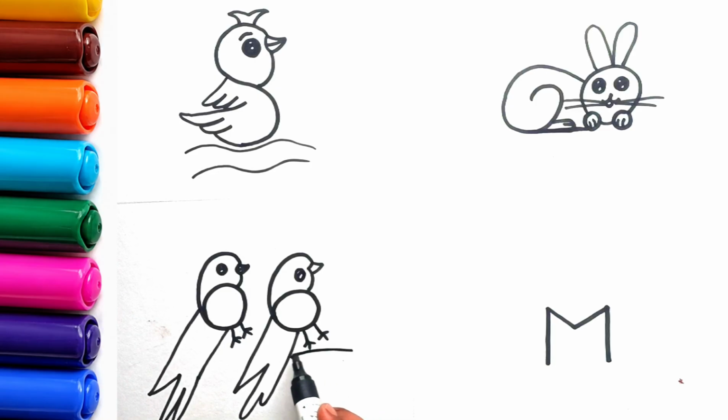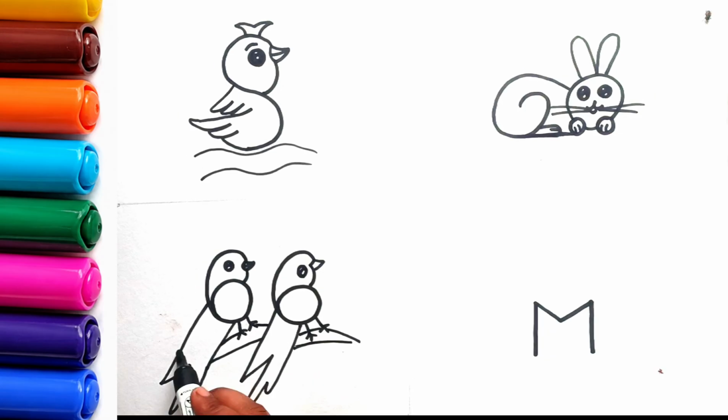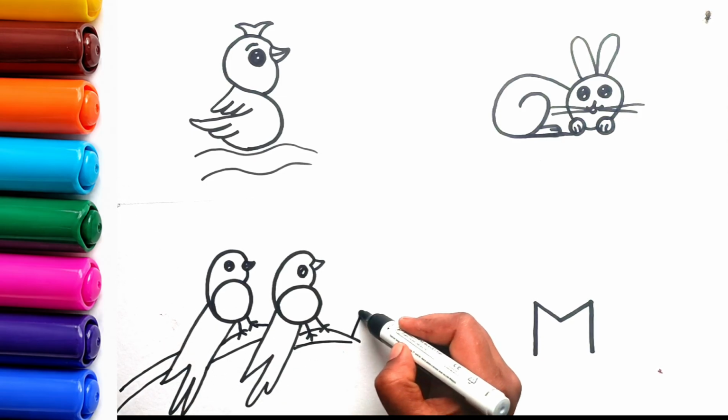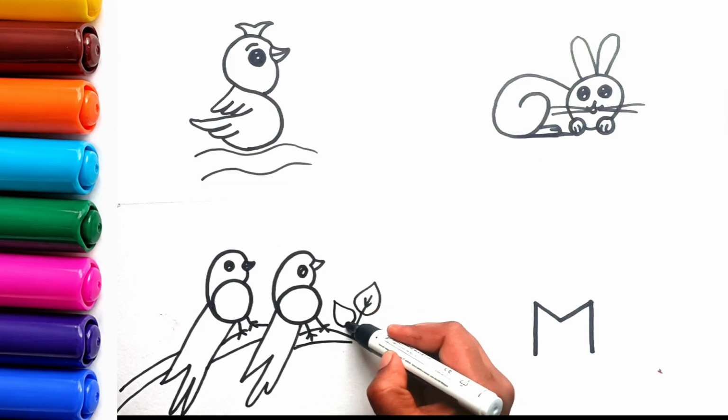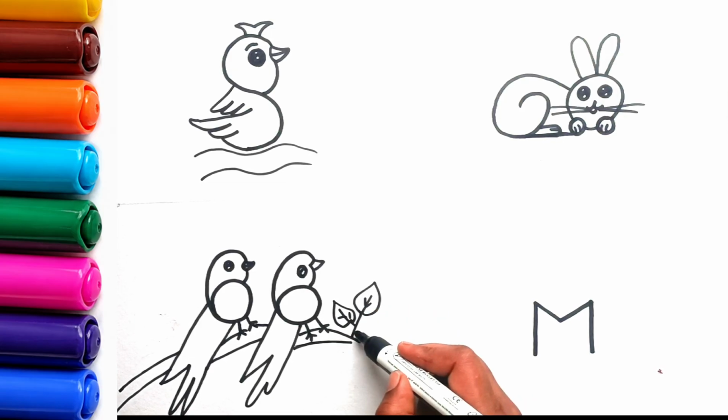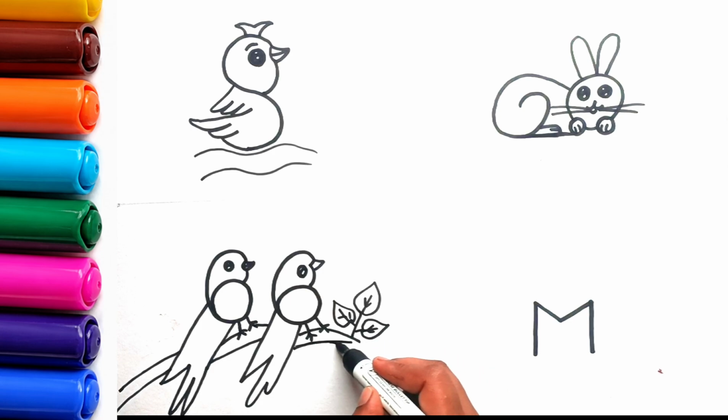Then we draw a wood or a, oh, this is a wood and some leaves. A branch of tree.